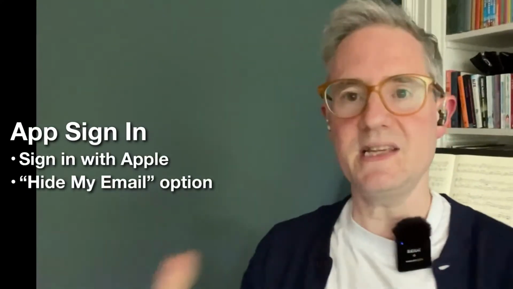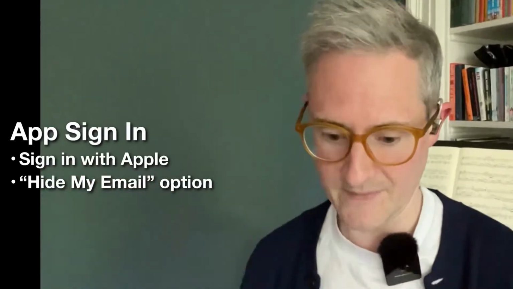When you sign in with Apple, which you have to do on your phone in Shoot at the moment, there is this hide my email option, which can be easy to use. If you want to hide your email, that's fine. I don't need to know everyone's email address. I'm happy with Apple's system for doing that.